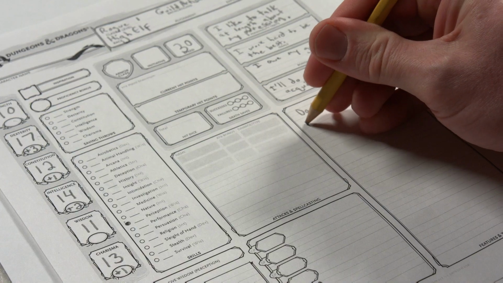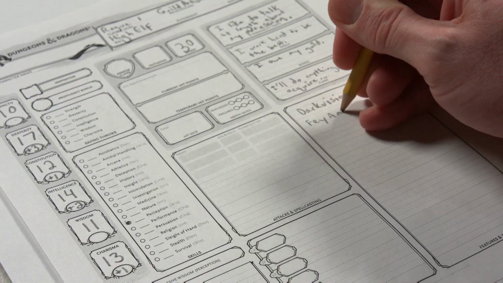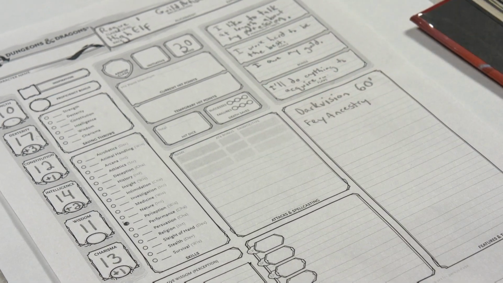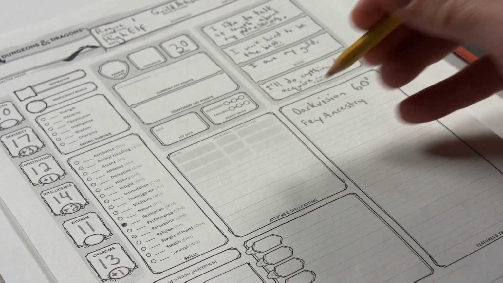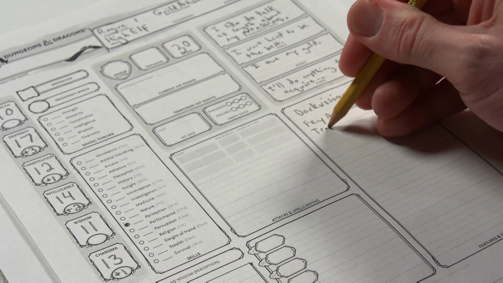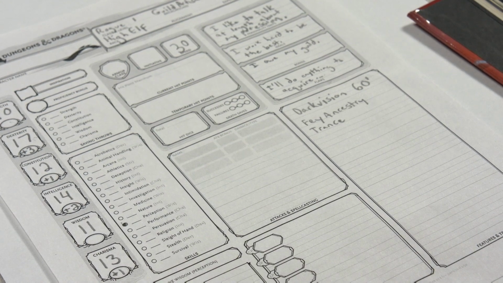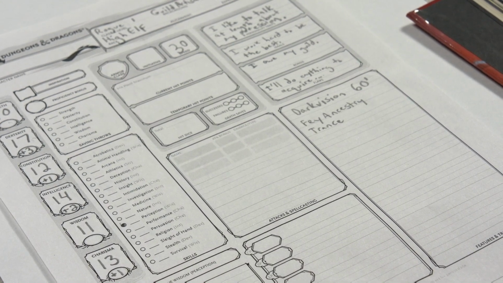I get Fae Ancestry. So advantage on saves against charm and magic that puts you to sleep. I'm just going to write Fae Ancestry. I know what it does, but if you don't, you can write out all the notes. Trance, which I'm also going to write down. I know what that does. Basically, it means that you can get a long rest in 4 hours instead of 8 hours. Elves are pretty powerful.